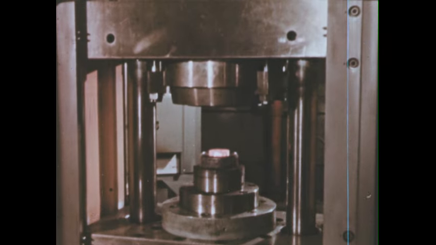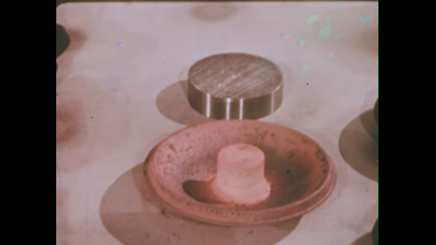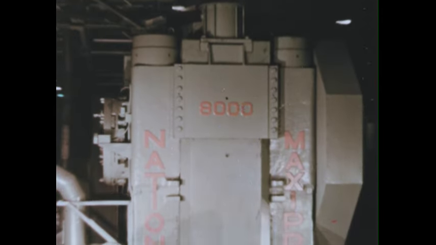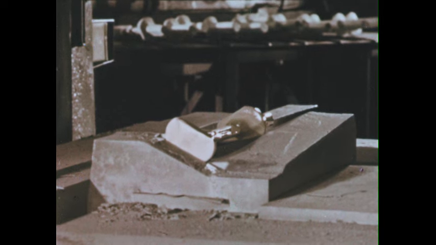These machines will deliver a terrific amount of energy in a split second to forge tungsten or even cast iron, as well as the usual materials. High-tonnage mechanical presses also offer great savings in the production of precision forgings.